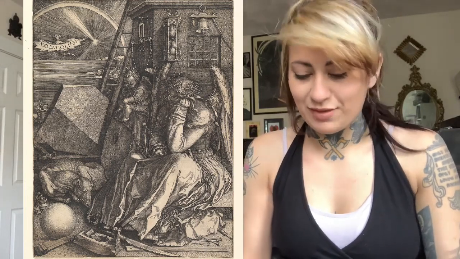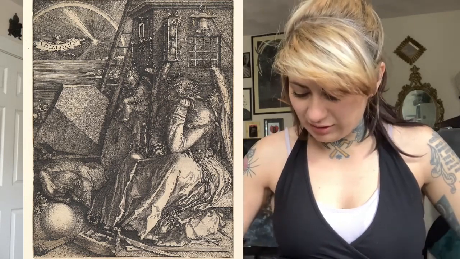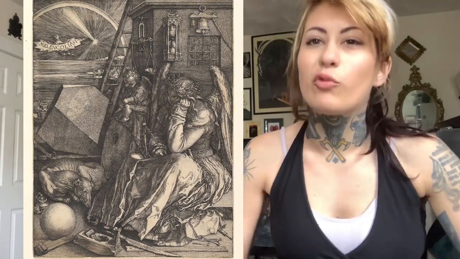This piece is loaded with symbolism, but also hidden mathematics and hidden, you'll see. So let's just dive right in. This is the piece as it is. This is in 1514, and Albrecht Dürer has his signature little monogram hiding in the bottom right corner.